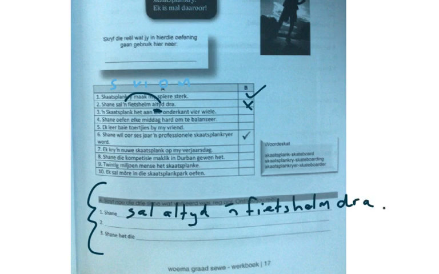Okay, so the first one, nice and easy. Shane sal altyd 'n fietshelm dra. Okay, the next one gives you a clue there, Shane het. So you just need to find the other 2 that are incorrect.